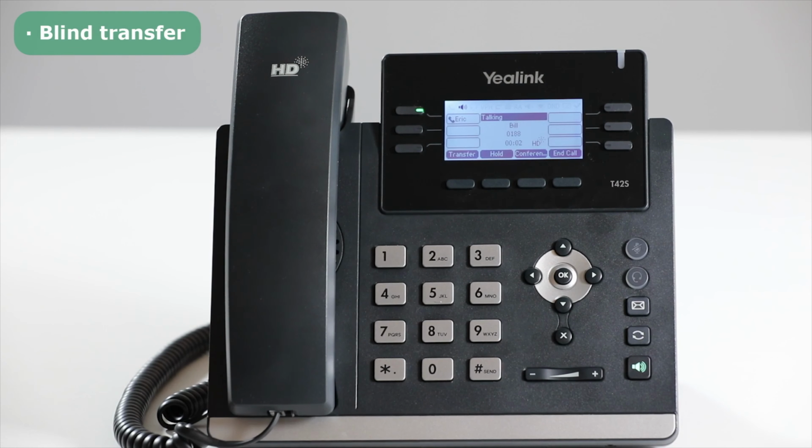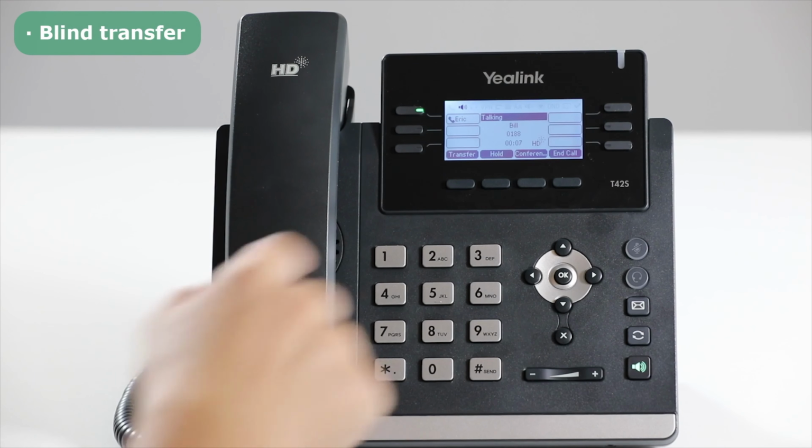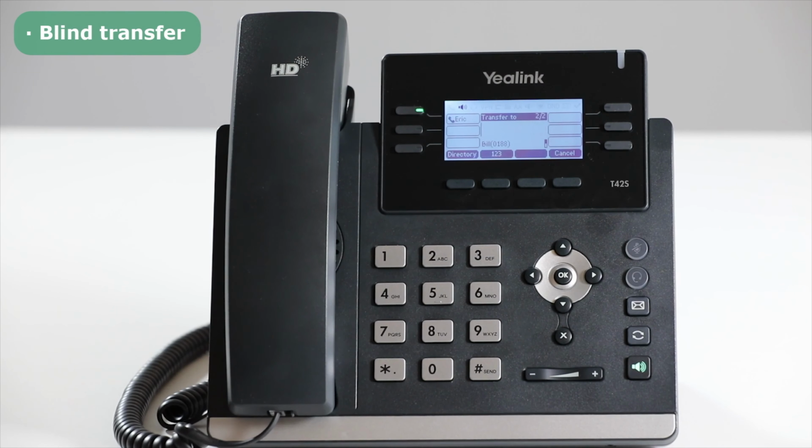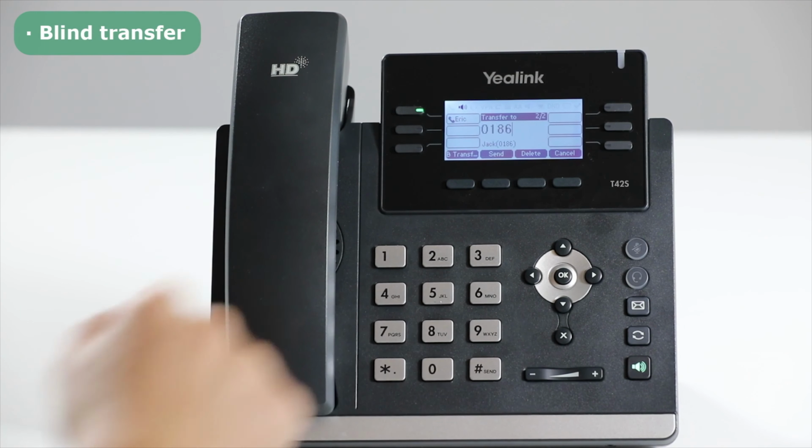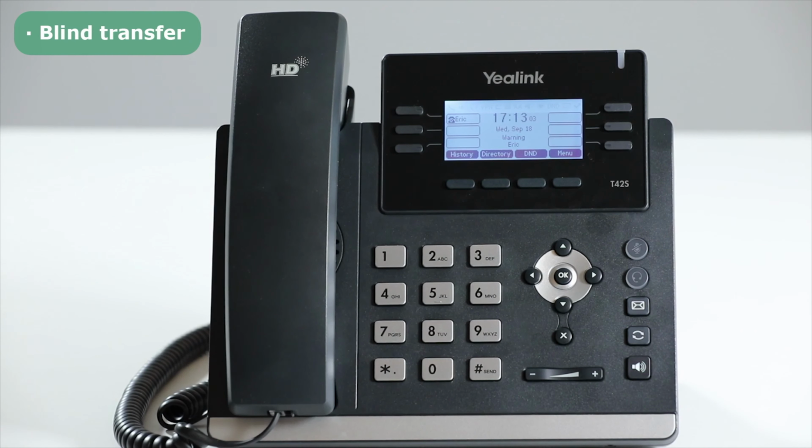While talking, press the transfer button. Dial the target number that you want to transfer the call to. Press B transfer to complete the transfer, and the call will be connected to the number that you dialed.